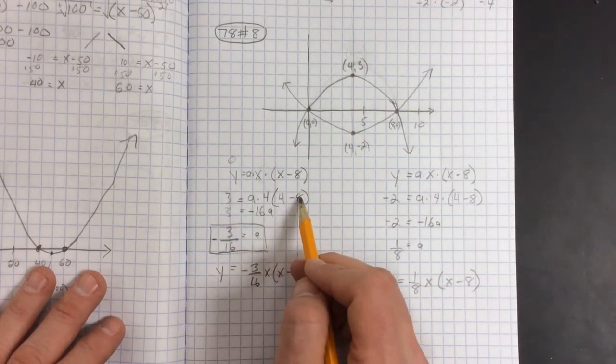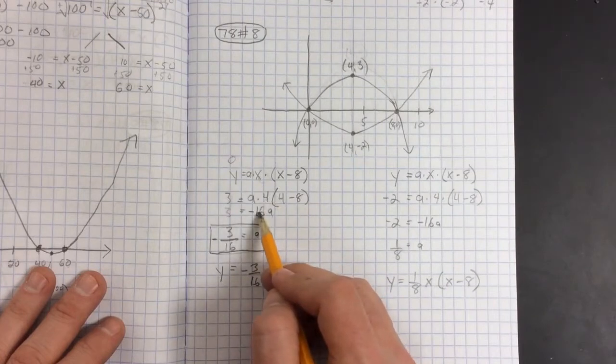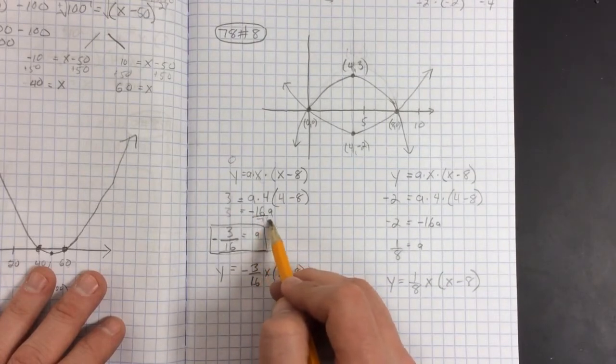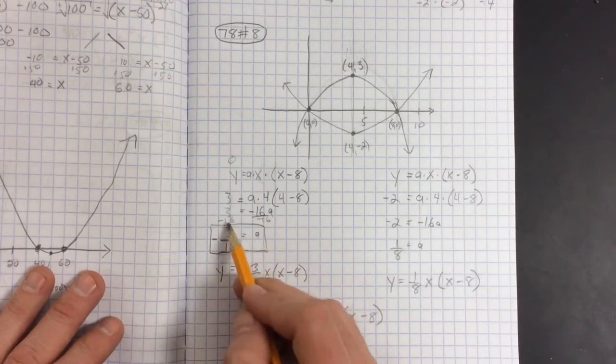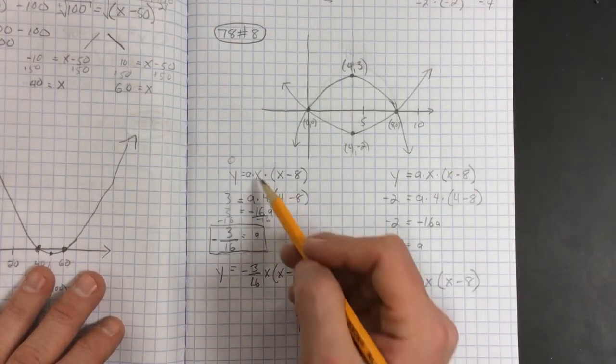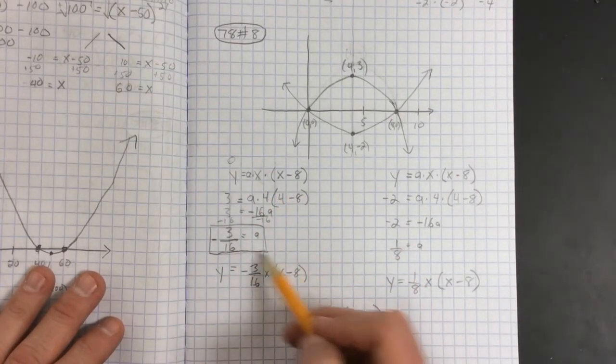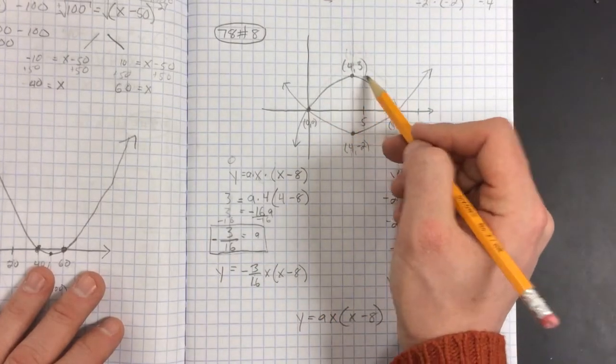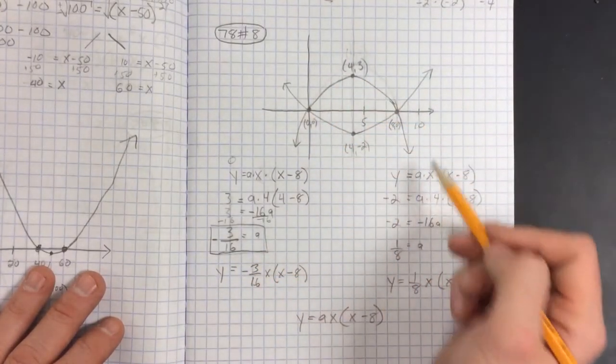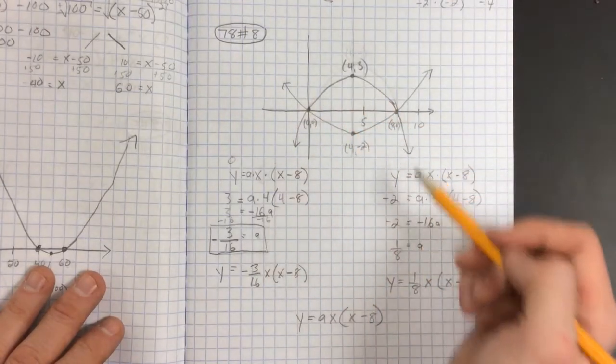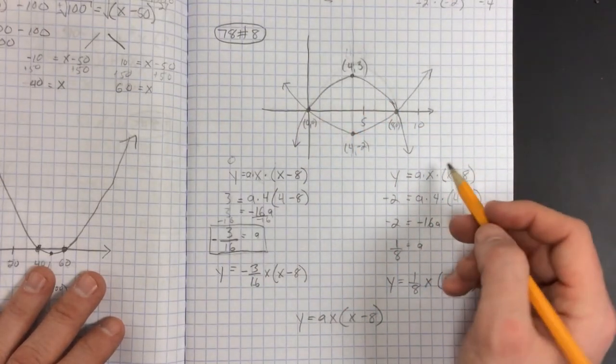We have 4 minus 8, negative 4, times 4 is negative 16, and I divide both sides by negative 16 to get that the a value must be negative 3/16. So I put that in for the a value, and here's the equation for this one. Notice it's negative here, which means it opens down. So it checks out.